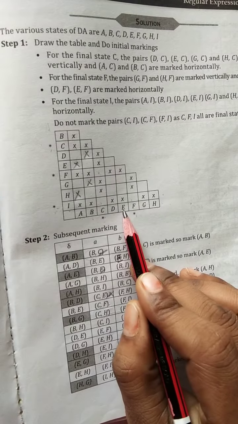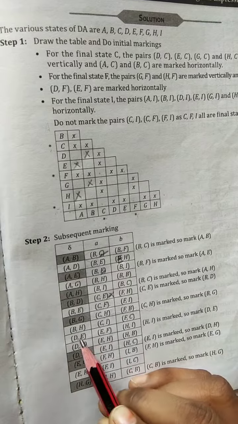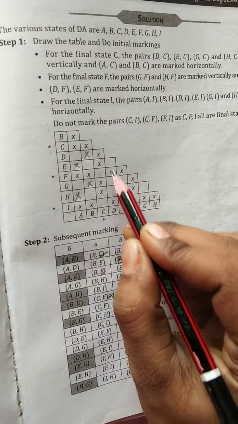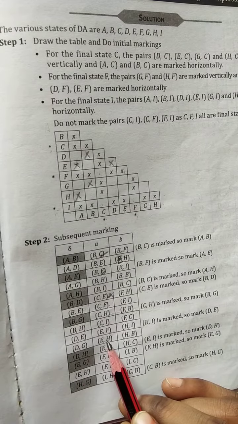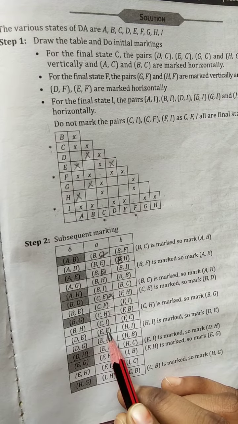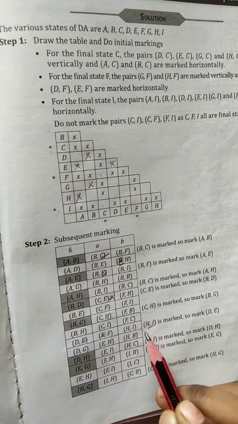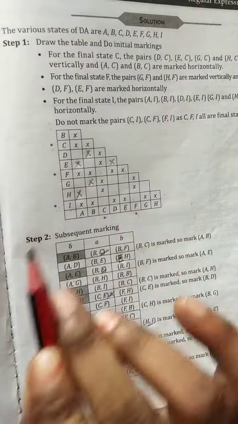EF is marked, so we have to mark DE. D and E also we have to mark. Okay. So this one also we have to mark. Okay. So if any one is marked, we have to mark it here like that.